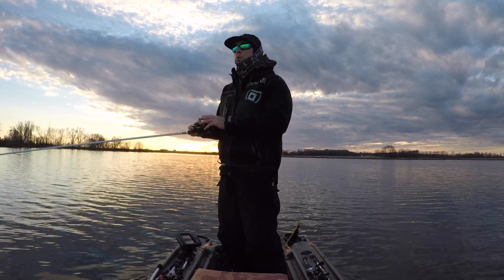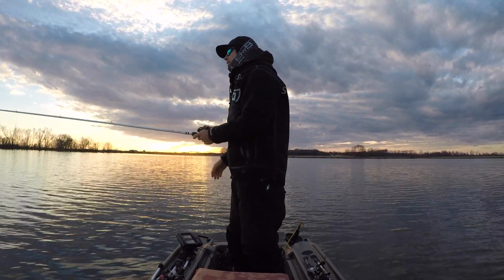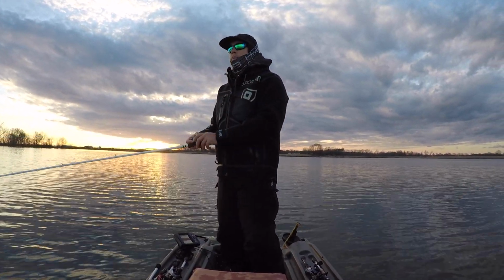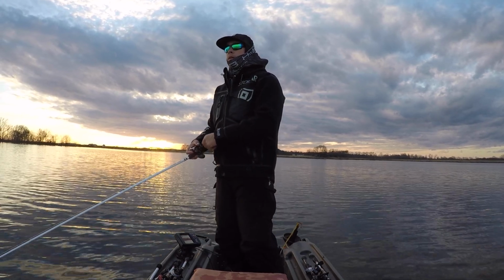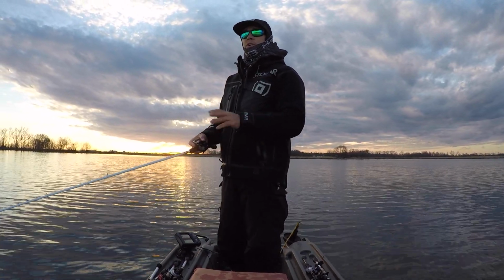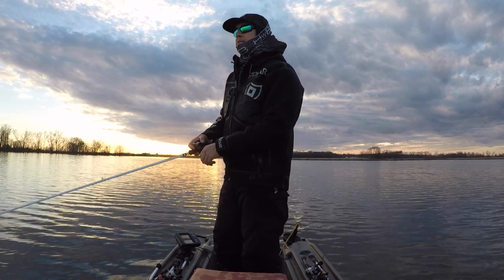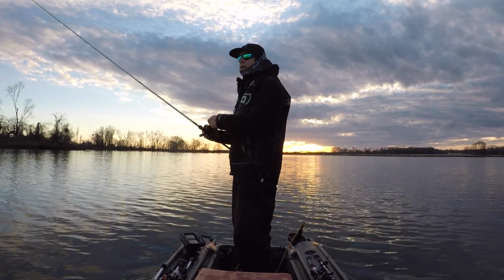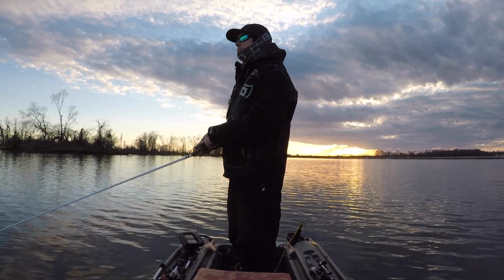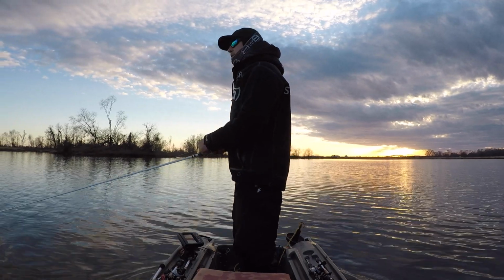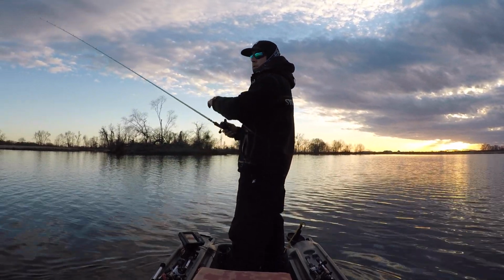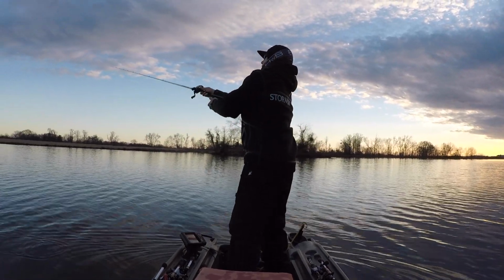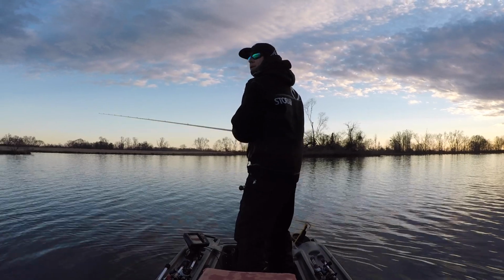Guys, I fished this point twice already today and caught nothing on it. Literally six hours. And just landed those two fish back to back. A 7.5 and then a 9:03. That's pretty cool. Like I said, I'm sitting in 8 foot of water and I'm casting up toward this point. I'm not getting it all the way to the point.